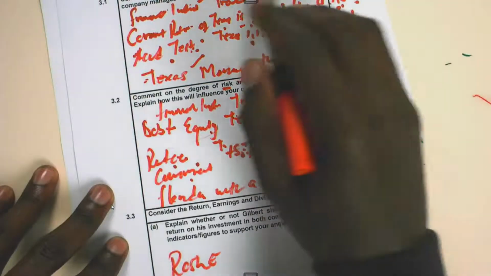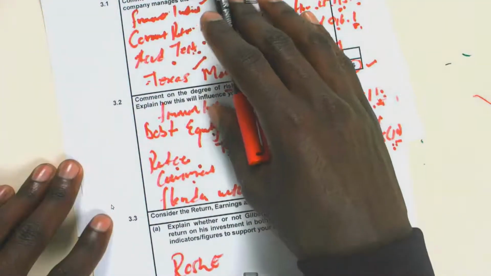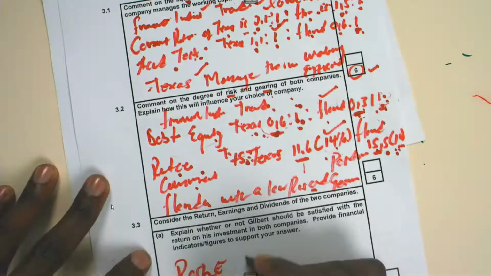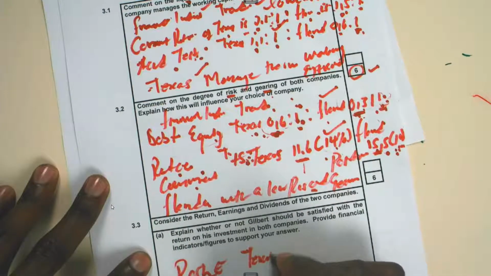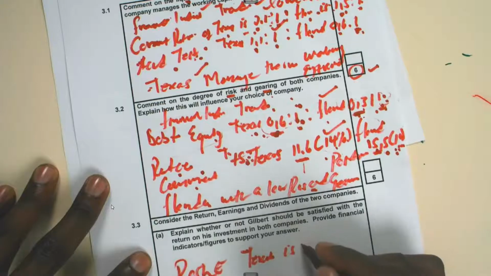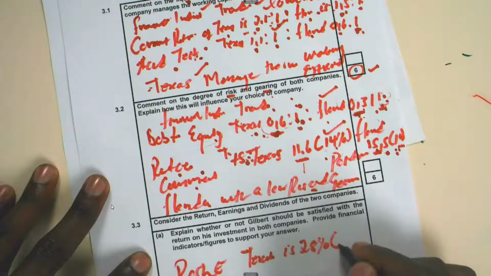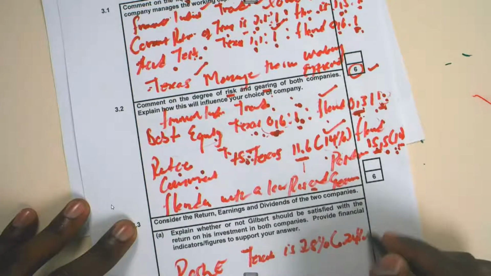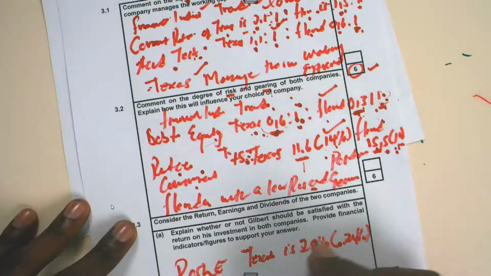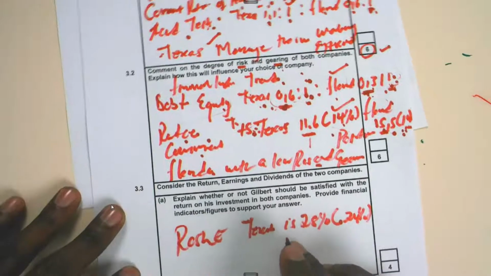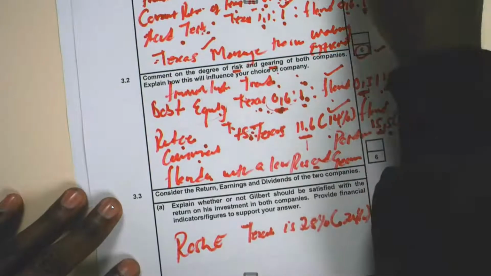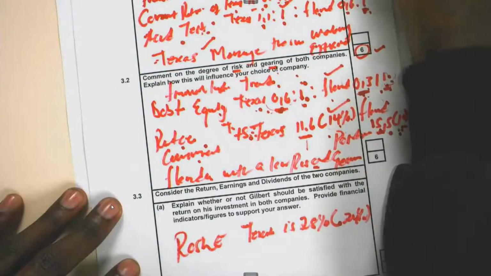When we look at 2020, ROCE in the case of Texas is 28%, while last year it was 24%. This means it has increased. Remember, this is what comes to the shareholders. Whatever they get from the company has increased from 24% to 28%.